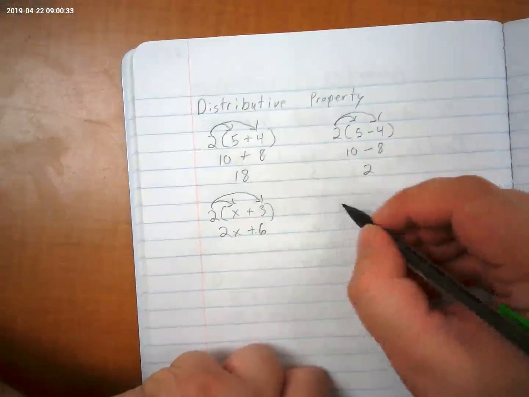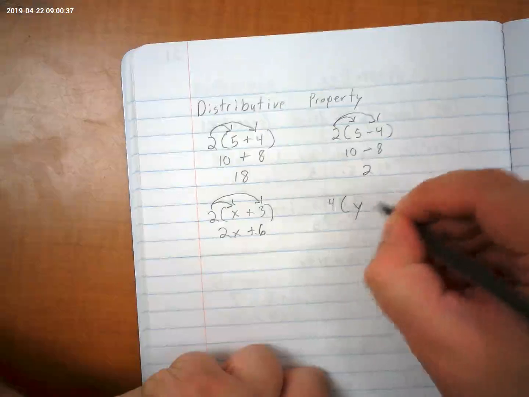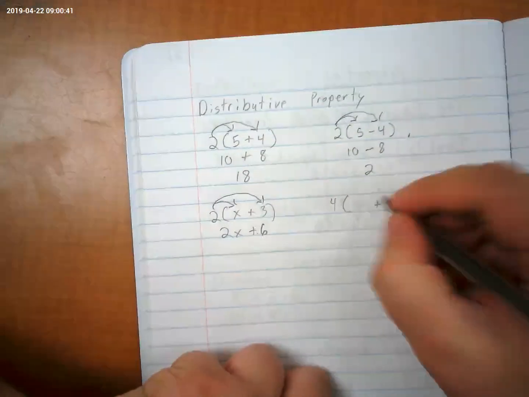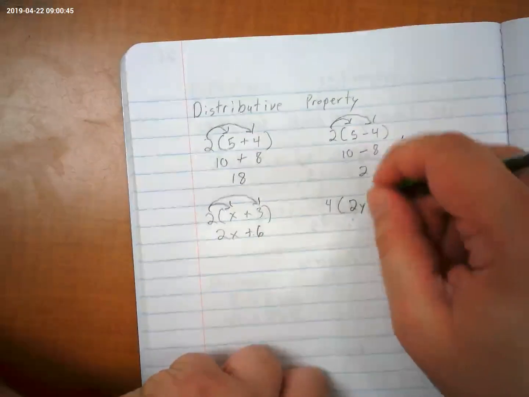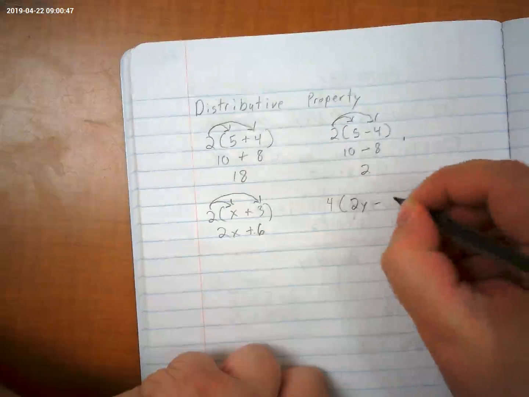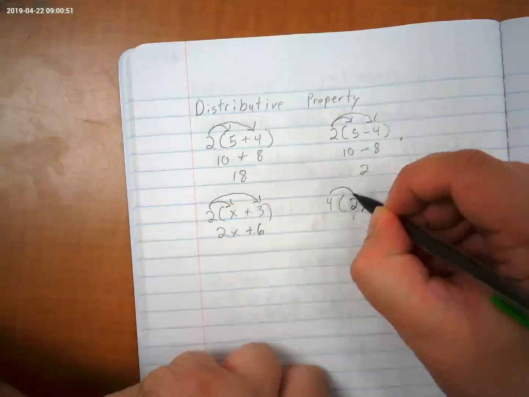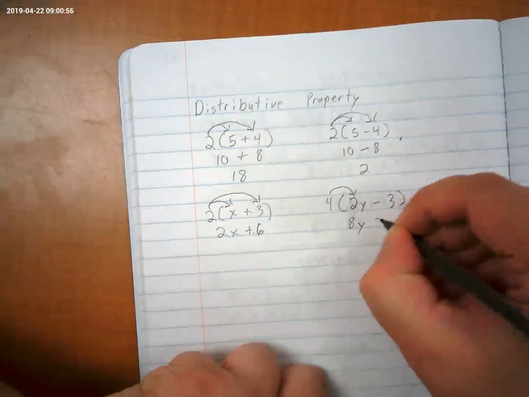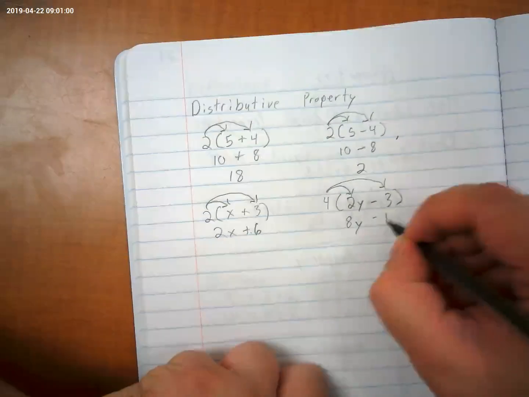Let's try this again. Actually, I'm going to put a number in front of that y. 4 times (2 times y), and I'm going to make that a minus 3. Okay? 4 times 2 is 8 times y, minus 4 times 3 is 12.